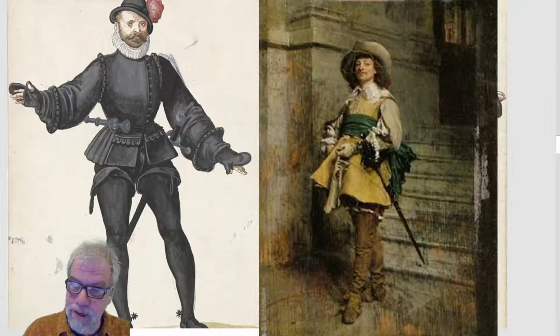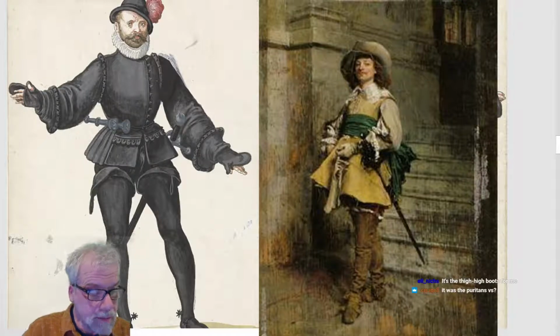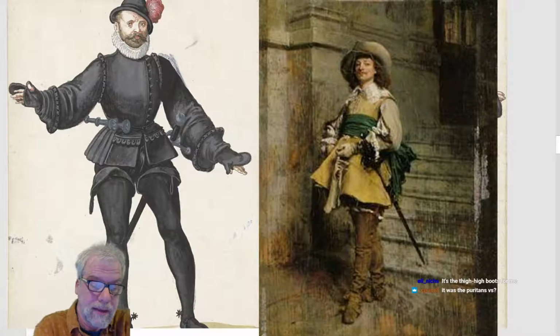In 1648, I had a great image of the execution of Charles I, but I don't have it. It's basically his head's cut off. The New Model Army under Cromwell, they cut Charles I's head off. They basically charge him with crimes against the English state, Puritans versus Cavaliers, Puritans versus Charles I. The Puritans basically cut off Charles I's head.